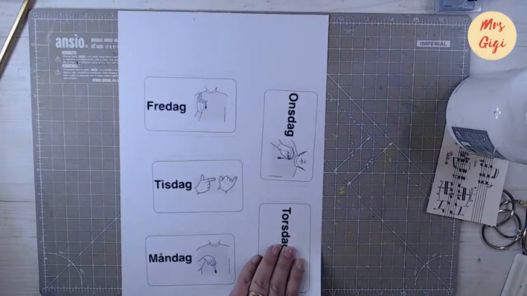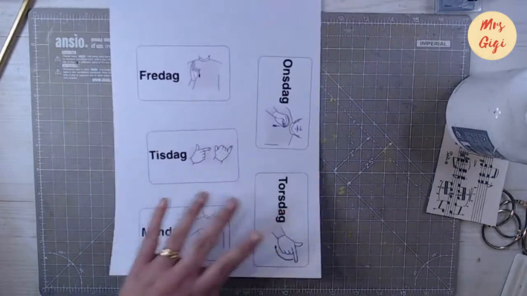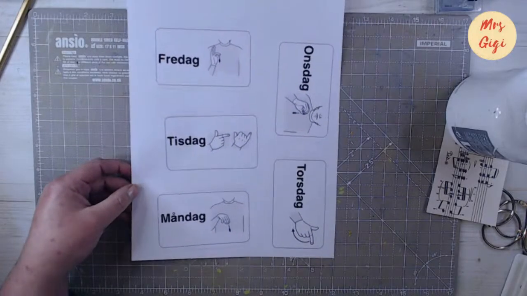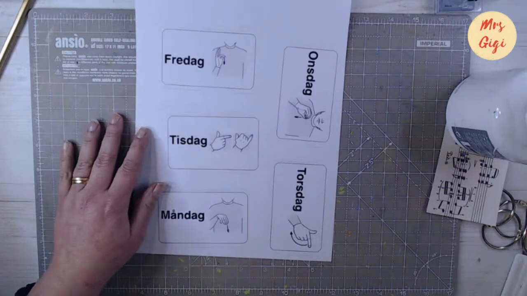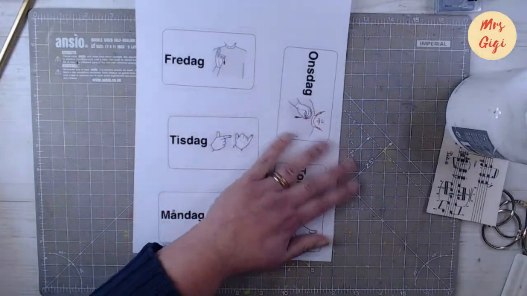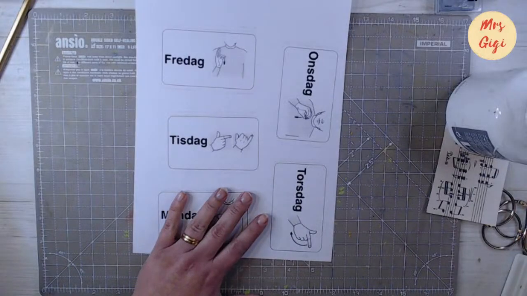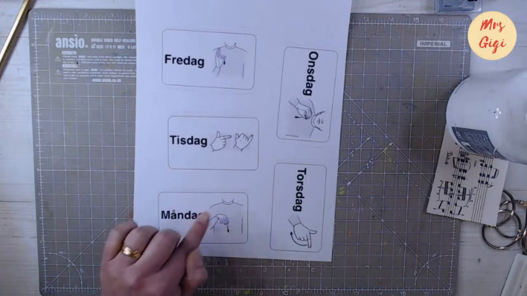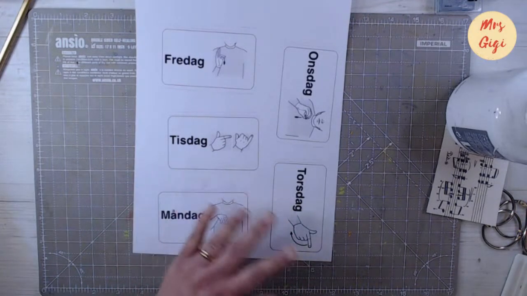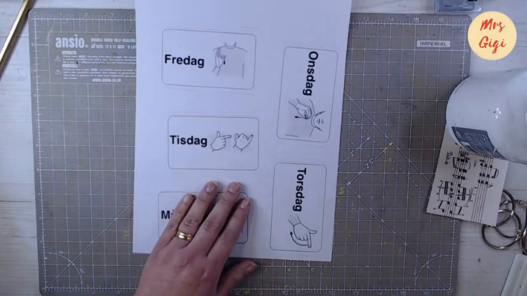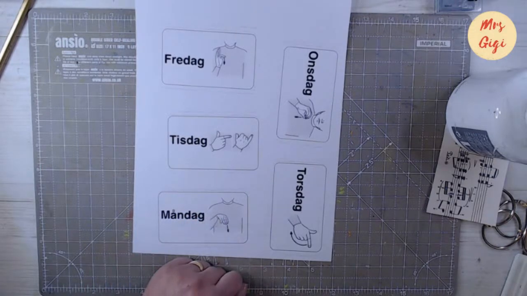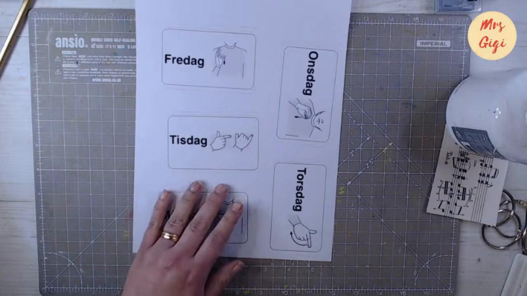Today I have a couple of things, of course, those that I was doing yesterday, but I also have this that I have to do. I have to color these in different colors. This is actually the weekdays, all the days of the week in Swedish, and then the sign to go with it. And I need to color these in because all of the days have certain colors.